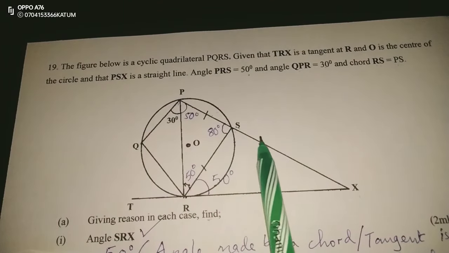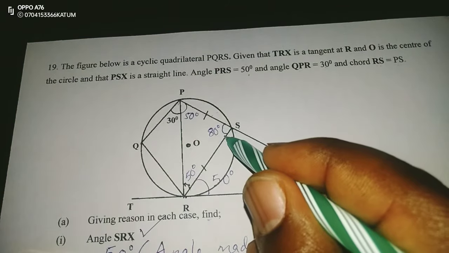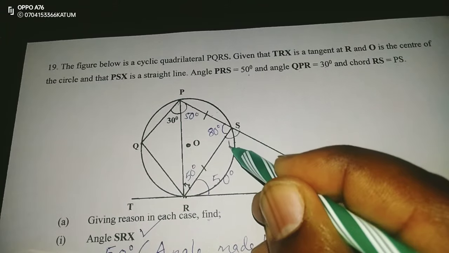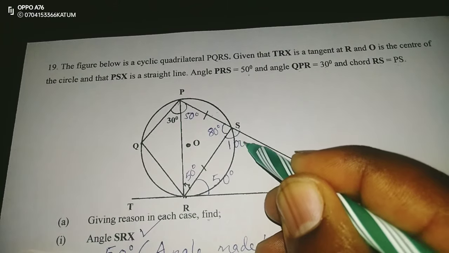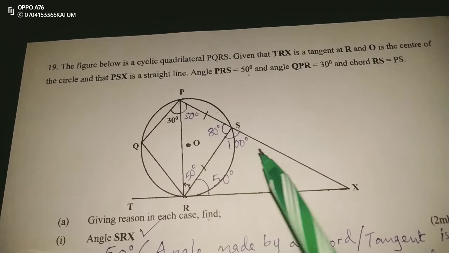Again, this is along a straight line. Therefore, if this angle is 80, then the other angle here should be exactly 100. So this is 100 degrees, this is 80 degrees.